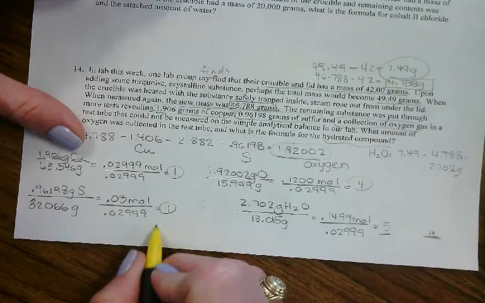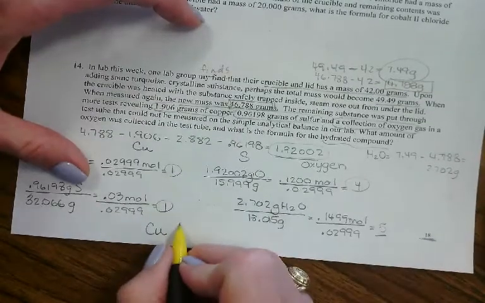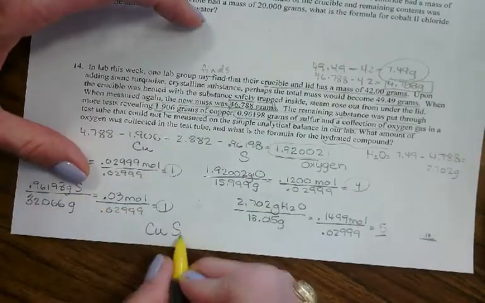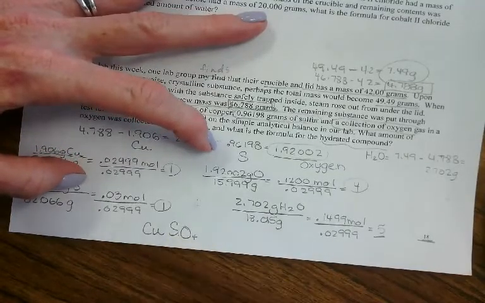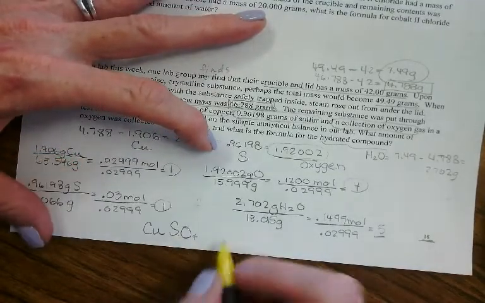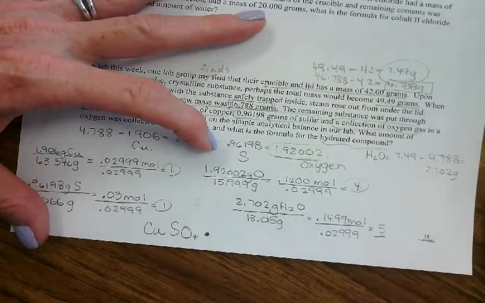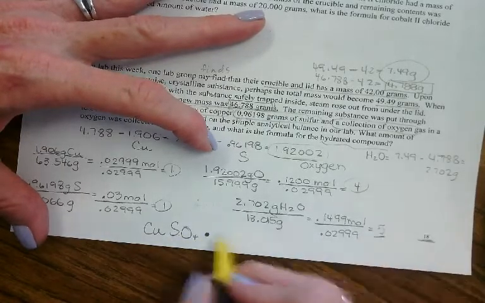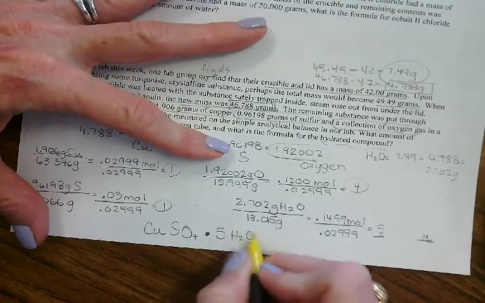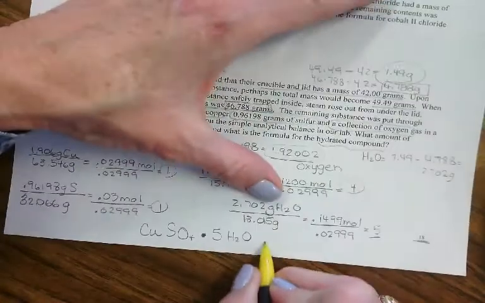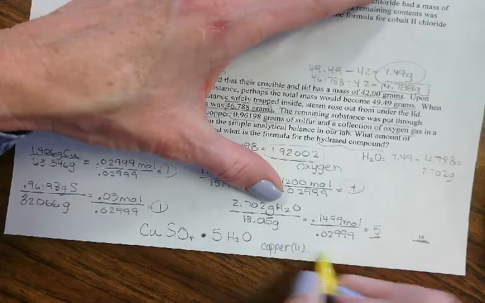So this is Cu, copper, with a subscript of 1, sulfur with a subscript of 1, oxygen with a subscript of 4. What does that look like? Yep, sure does look like copper 2 sulfate. Put a big dot there, indicating that what comes next is the hydrate. 5 is my N value, H2O. So what is this? This is copper 2 sulfate.